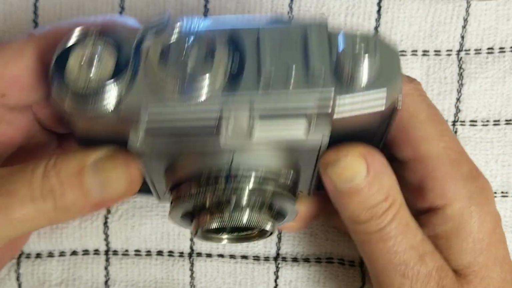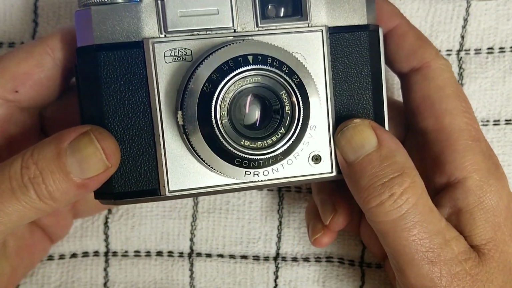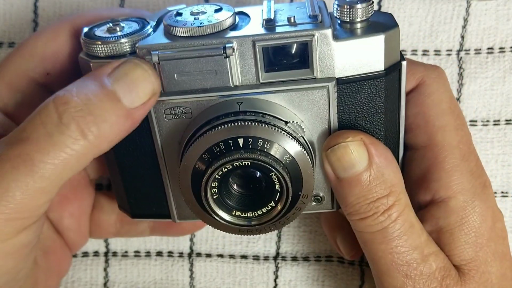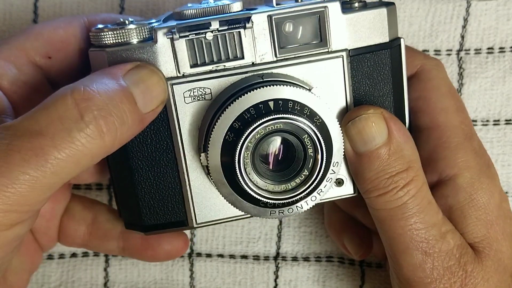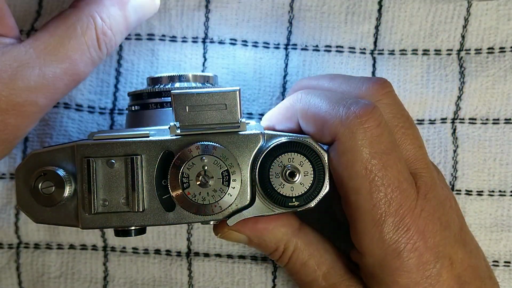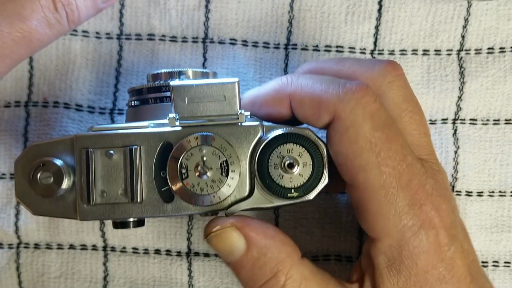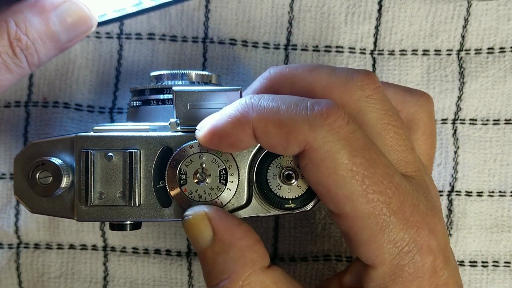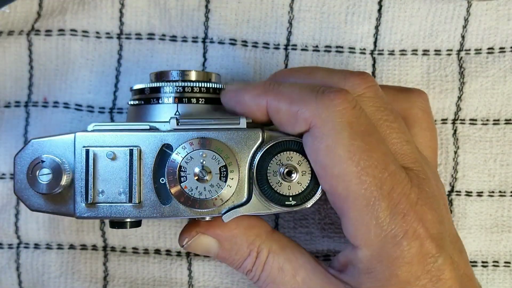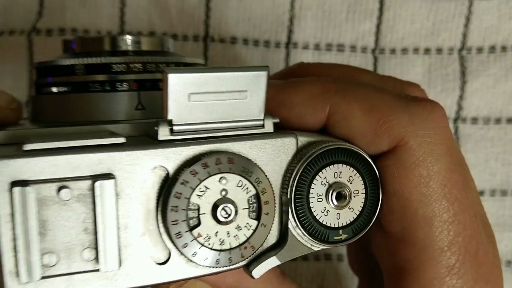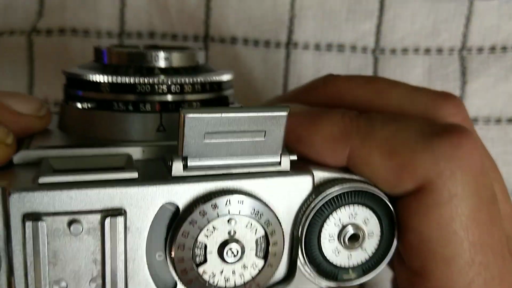This is a Zeiss Ikon. I can't remember exactly which model this is. Same thing, it has a light meter in it with a little cover, a selenium cell. So the same thing, when you shine a light in it, the needle moves about. You set your ASA, you line up your needle, and it will give you an EV value on the outside scale there. You can see this has got an EV value of 9.